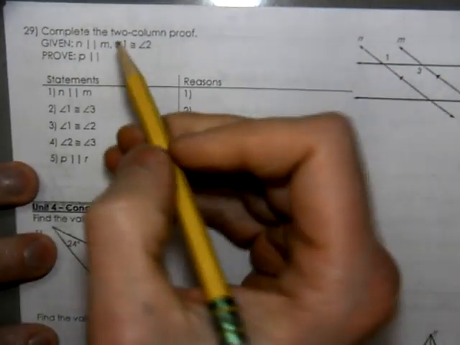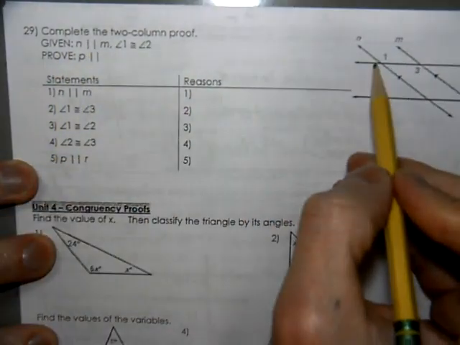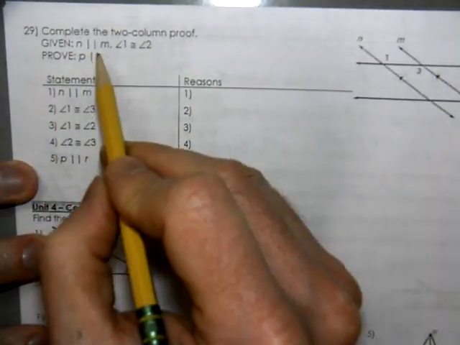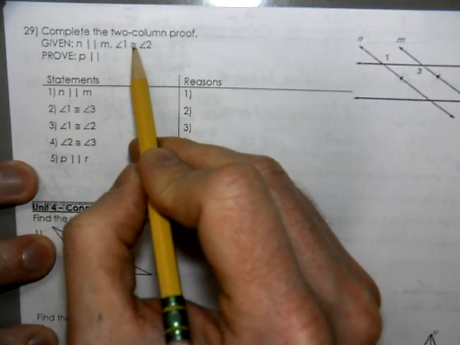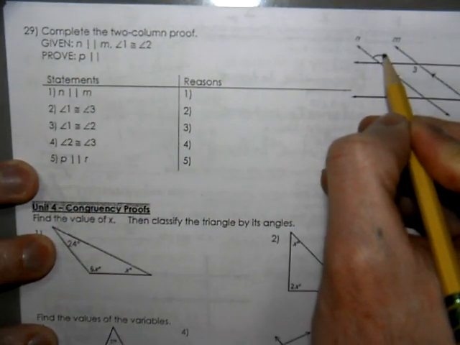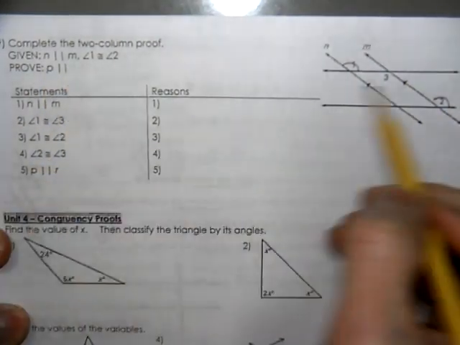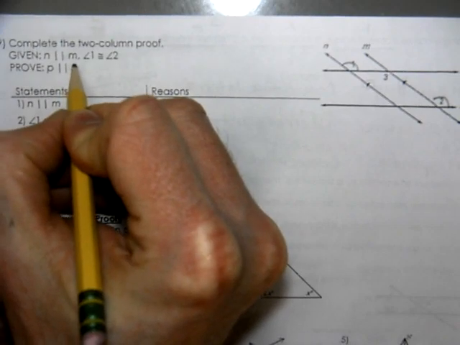Last one for this Unit 3. So Unit 3 was a long one. Okay, we're given two parallel lines. They have the arrows. We have two angles that are congruent to each other. Pretty similar to the one we just did, but different still. So make your marks on your picture. How can we get that P is parallel to line R?